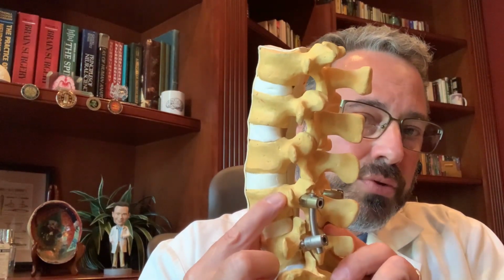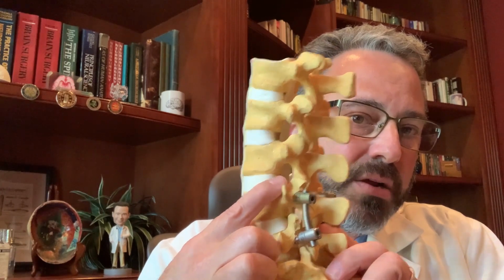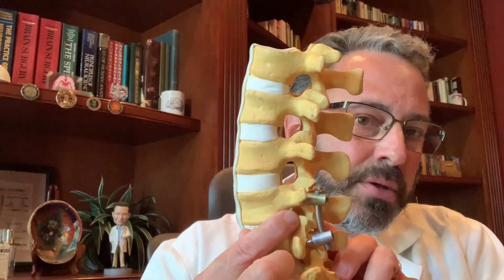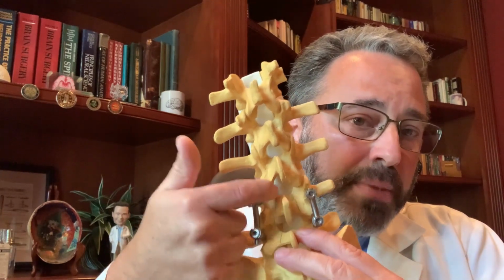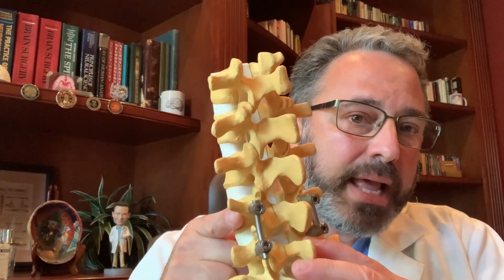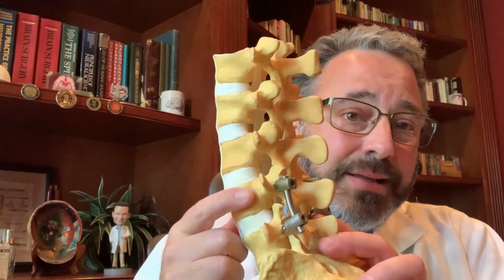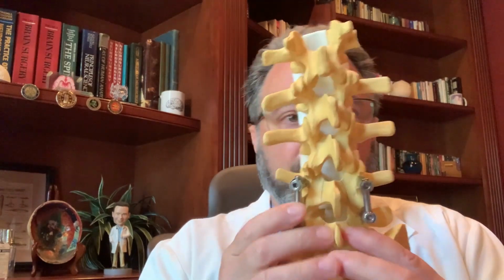You don't want the screw too high because it can bother the nerve in here. You don't want it too low because it can bother the nerve in here. You don't want it angled too far towards the middle because it can bother the nerves in here. You don't want it angled too far out here because then it's not in the bone and it's not doing anything. So these are called pedicle screws, and they basically keep these bones still so these bones grow together solid.